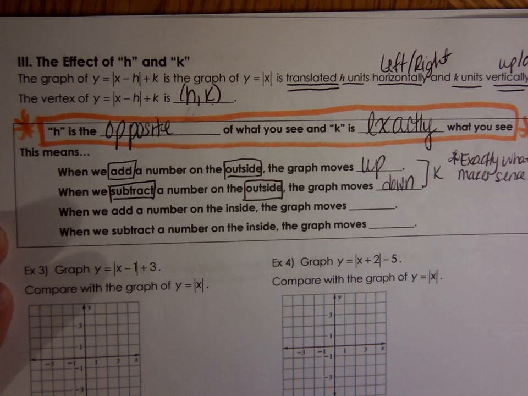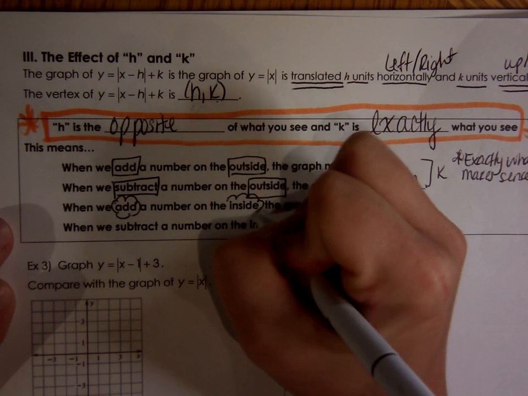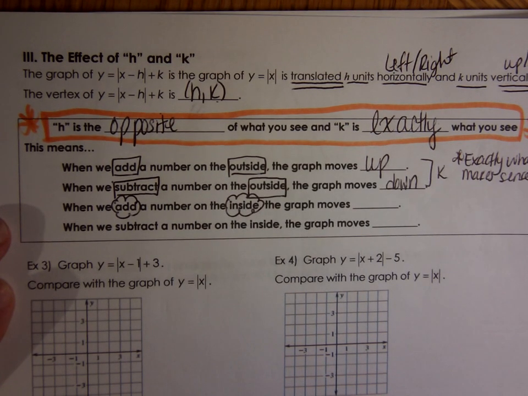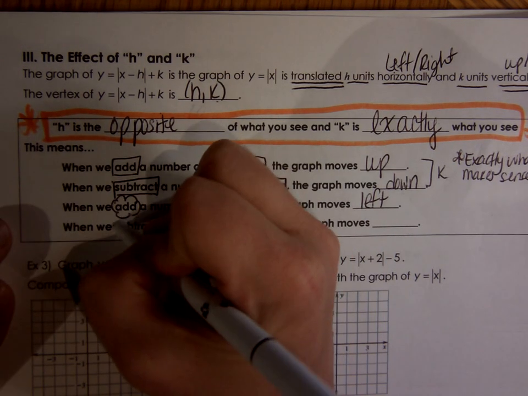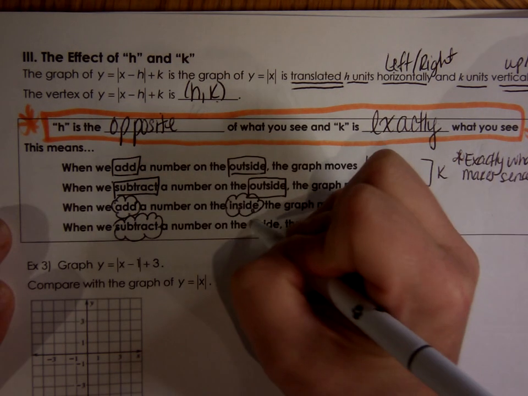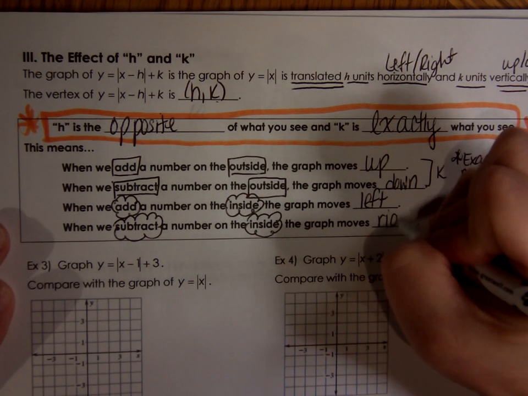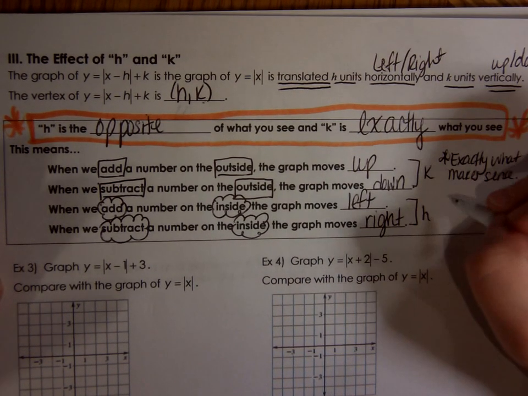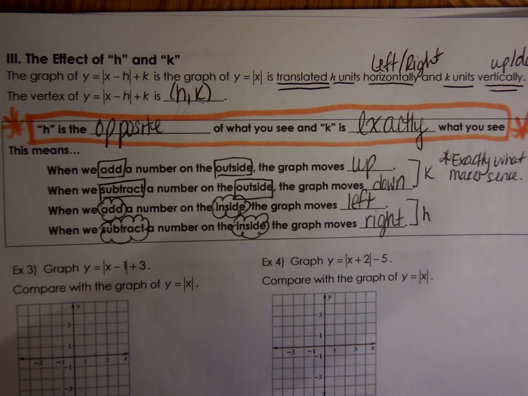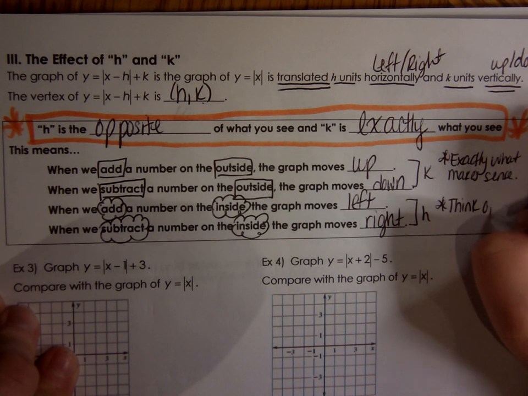However, if you were to add a number on the inside, the graph, instead of moving to the right, would go in the opposite direction. It would actually move to the left. And if we were to subtract a number on the inside, we would think left, but it's the opposite. We would move it to the right. So these represent the transformations of h. And whenever you are thinking on the inside, it's always opposite. So I want you guys to think opposite of what would make sense.